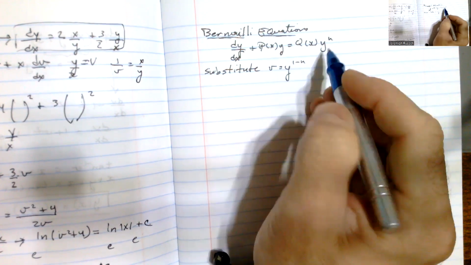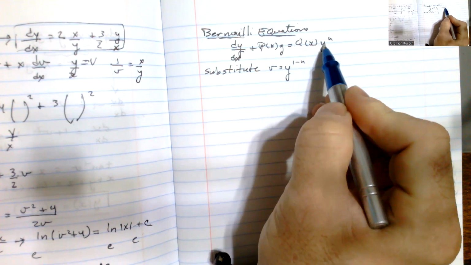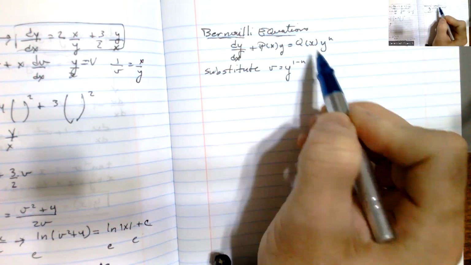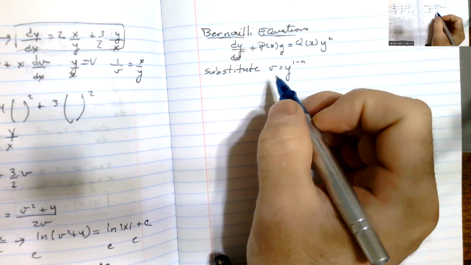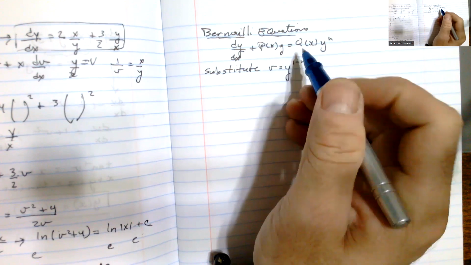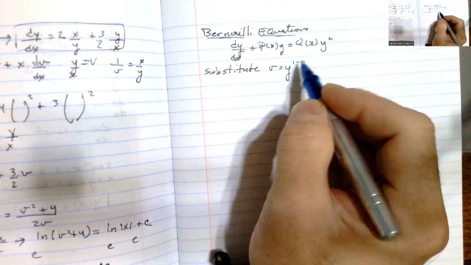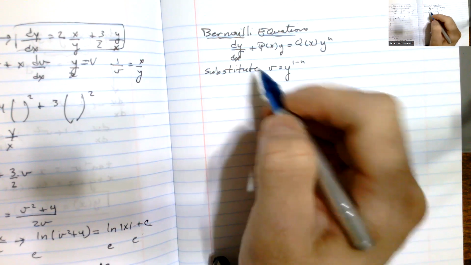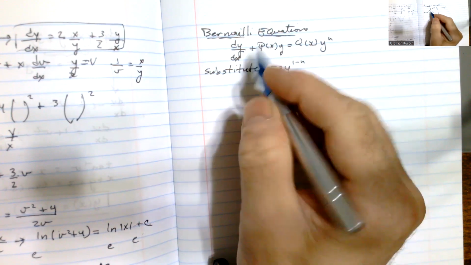The difference is here, of course, if you're paying attention to the right-hand side, the y to the n makes this problem a lot more difficult. And depending on what kind of values p and q have in terms of their functional relationships, it can be even more challenging. So the question is then, how do we go about solving something of this nature?